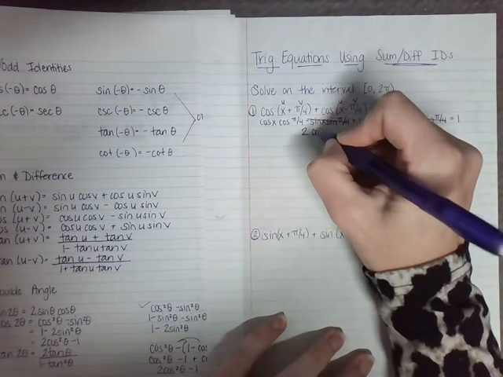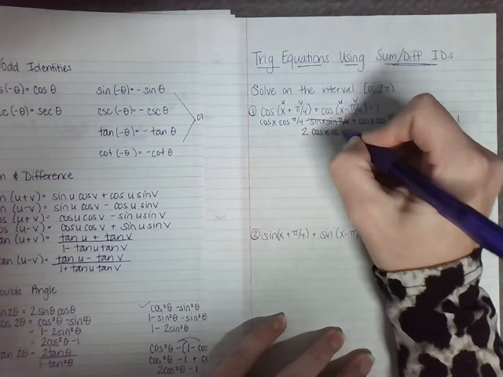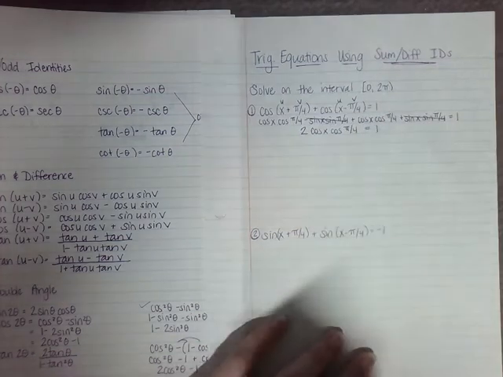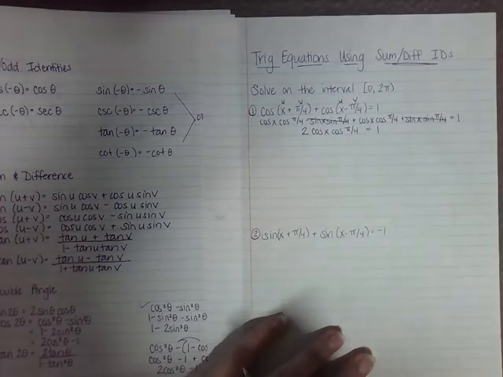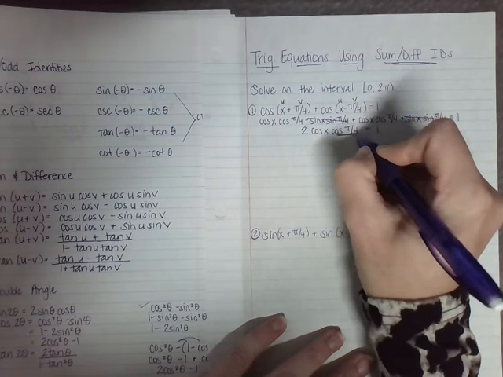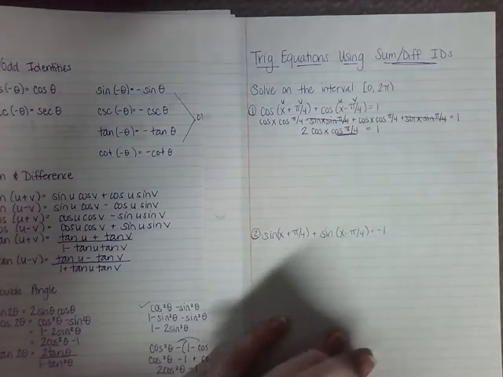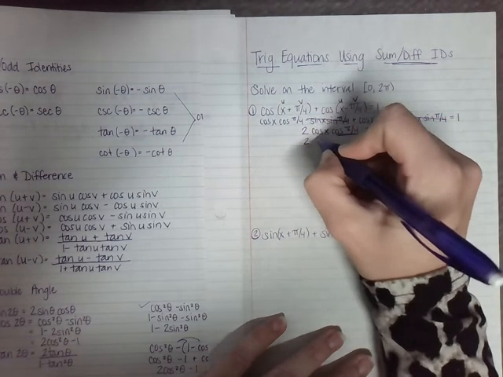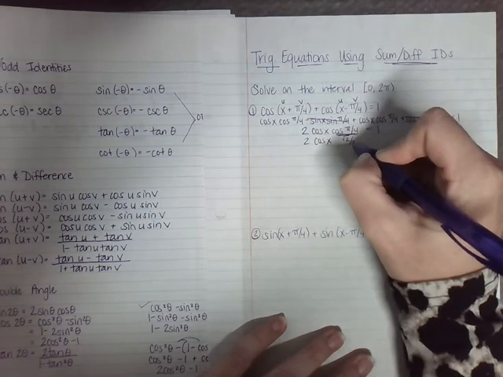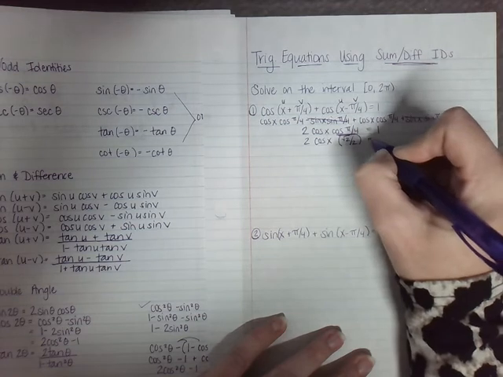So 2 cosine x, cosine pi fourths has to equal 1. Okay, so I've got it simplified. Now I can use my unit circle to replace that. What is the cosine of pi fourths? The cosine of pi fourths is square root 2 over 2. So I can just replace that.